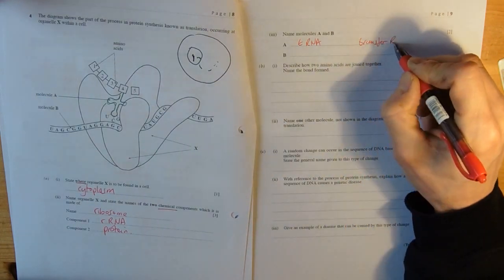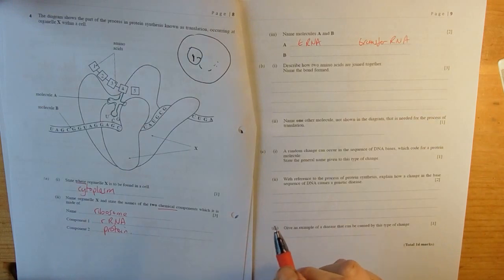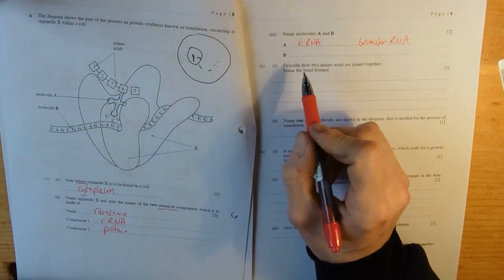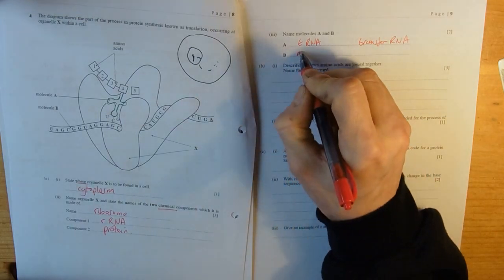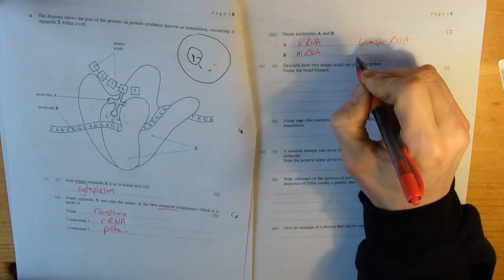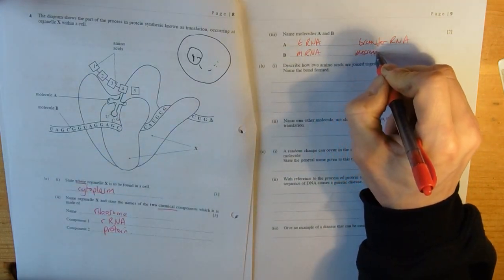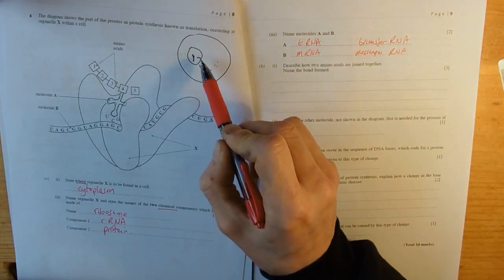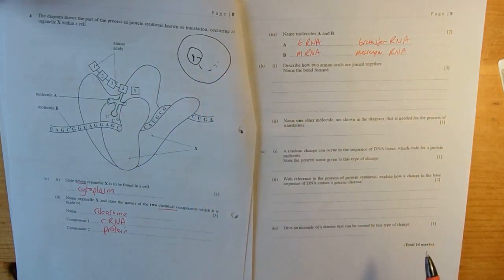Be careful with that, it's not transport, it's transfer, because it's doing some transferring as its job. And mRNA, which is our messenger RNA, so it's taking the gene or the message to the ribosomes.